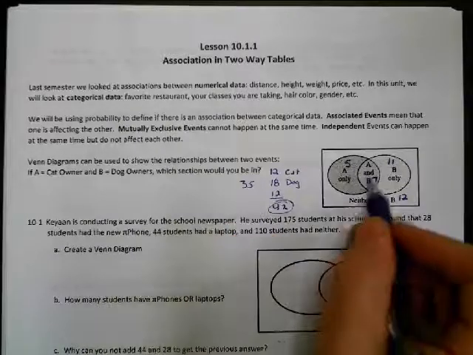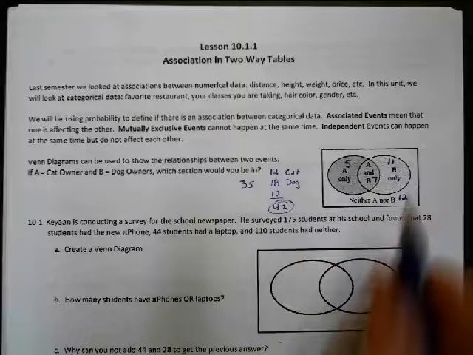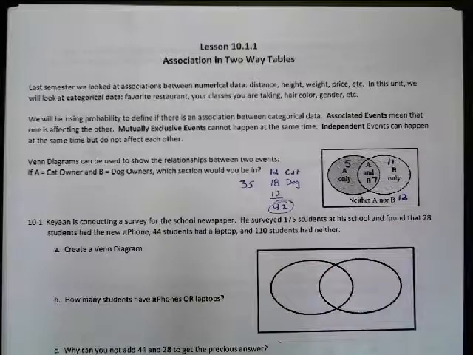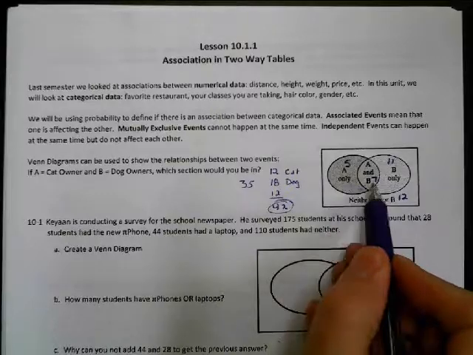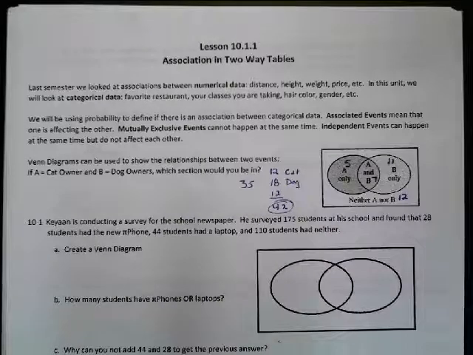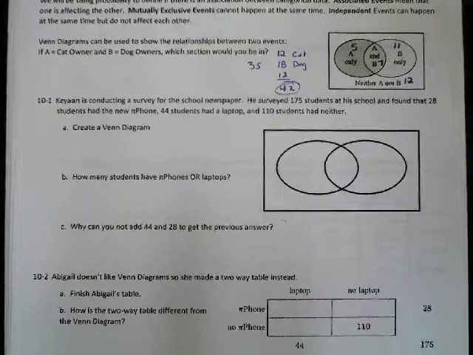So really be careful of that double count. The verbiage is really important here. If I say only cat owners, yes, that's 5. But if I say cat owners, it's 5 plus 7, it's 12. All right, moving on.